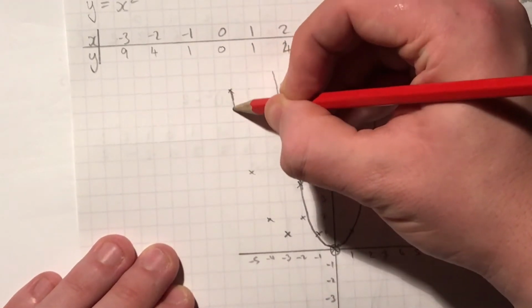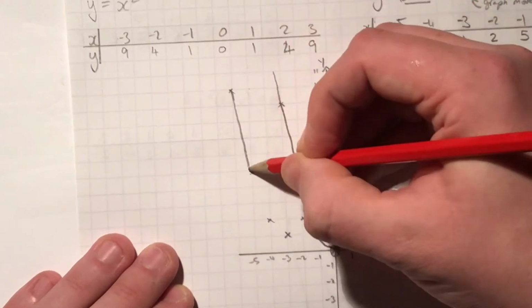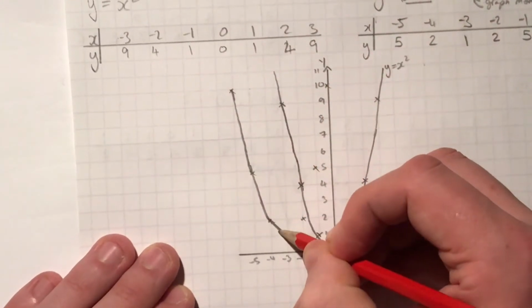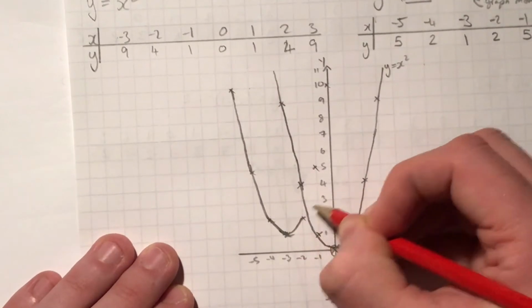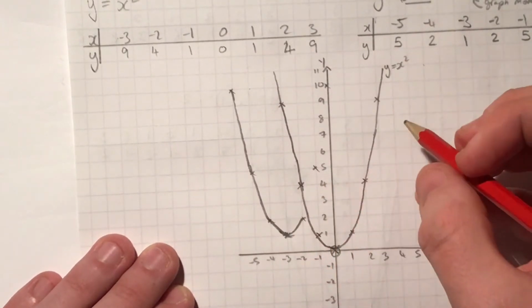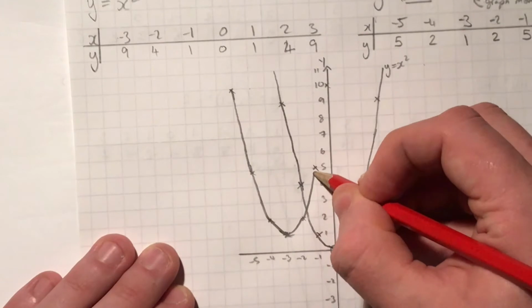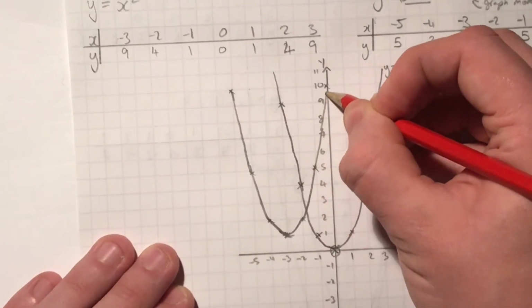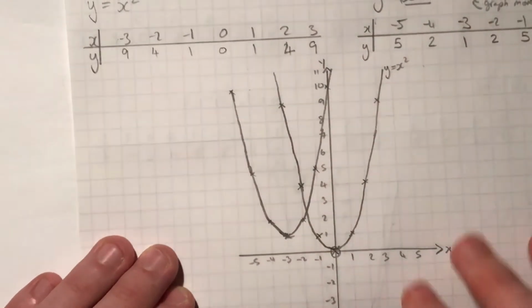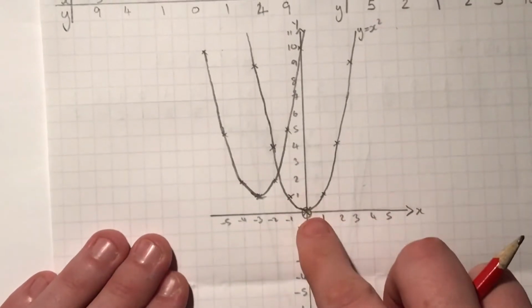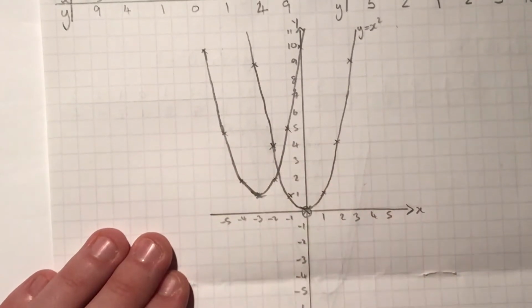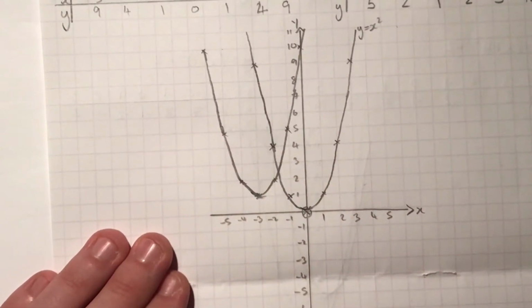So, plotting our graph again. This is where it becomes a little bit trickier because we're starting to overlap with each other here. Okay, so we can see each of these places here have moved 3 along and 1 up. And that's pretty much it.